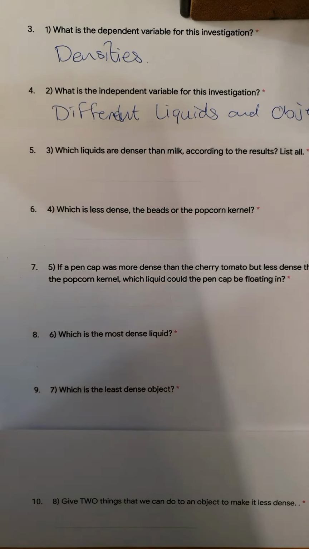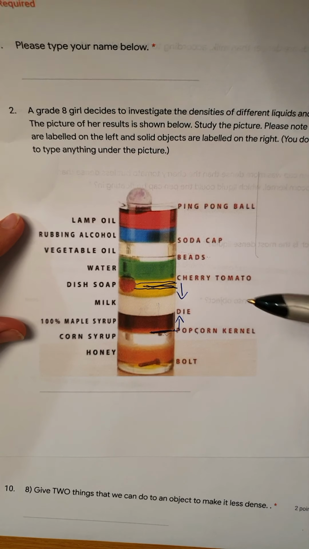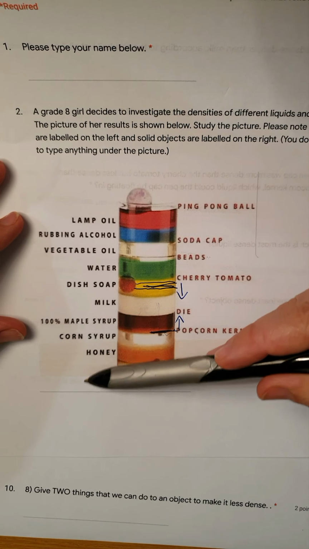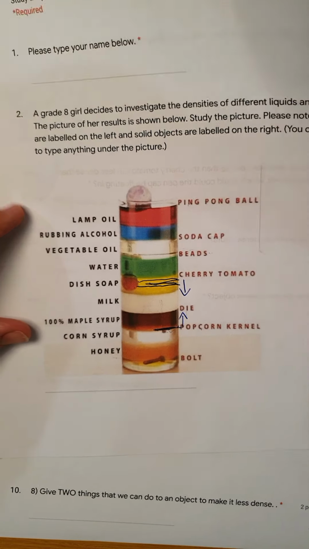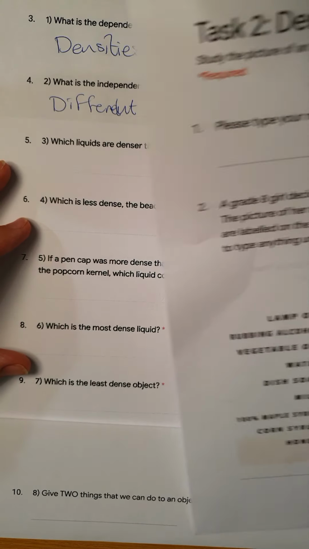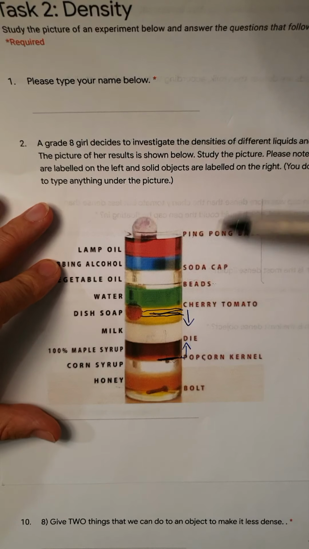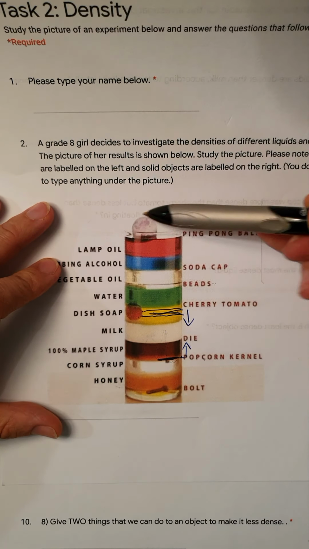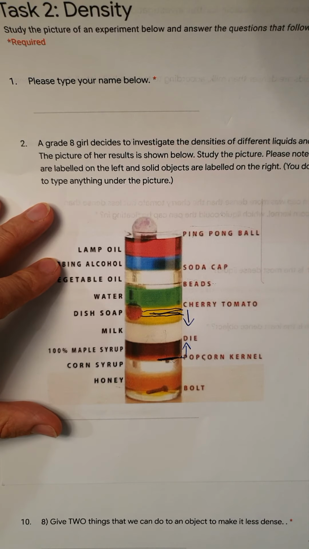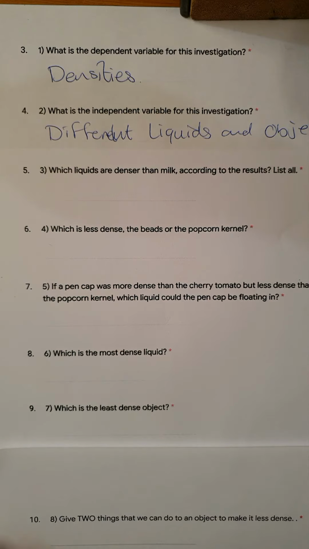Which is the most dense liquid? Again, you must read the question carefully. Here are your liquids. Most dense is honey. And which is the least dense object? The objects are on this side, and the least dense one would be at the top, and so that's your ping pong ball.